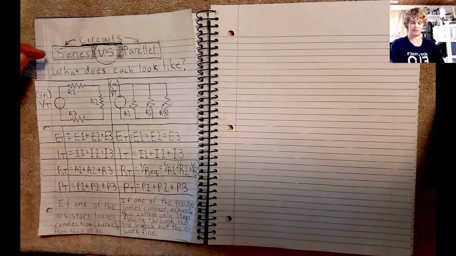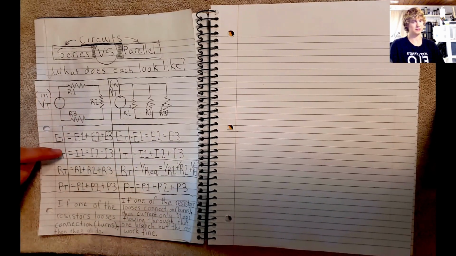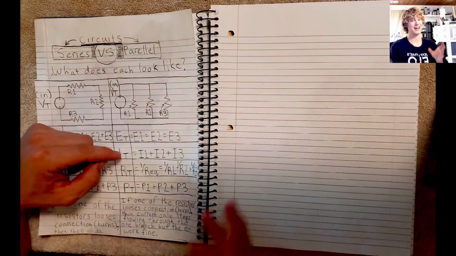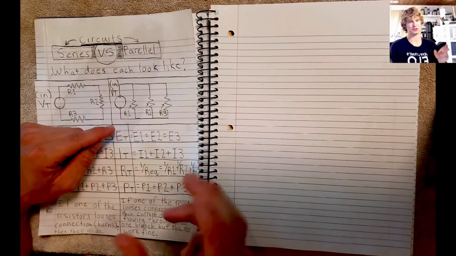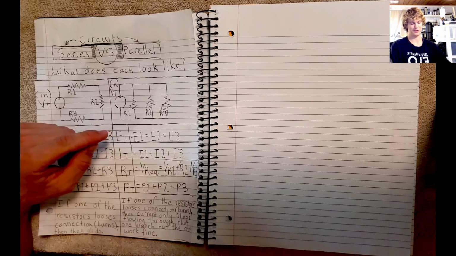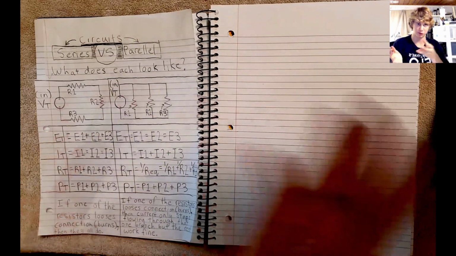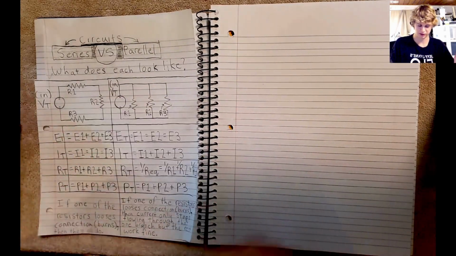So as we can see, in a series circuit, current stays the same, voltage adds. It's the best way to remember this. Then in a parallel circuit, current adds, but voltage stays the same. Okay? And as I was saying, the visualization helped me remember it. I already went over that, so you can always rewind and watch me explain that again.